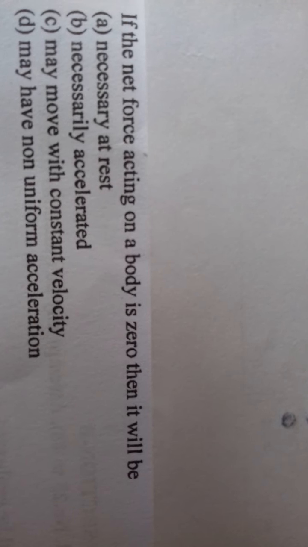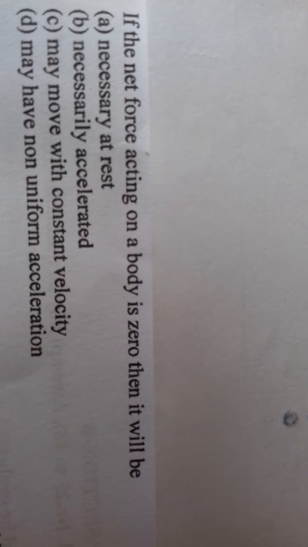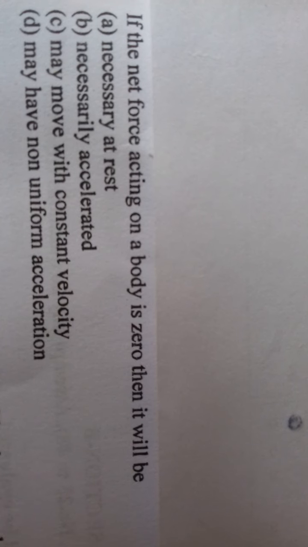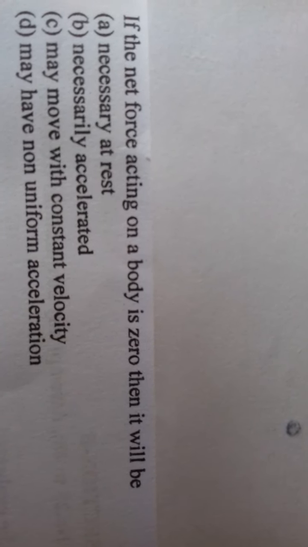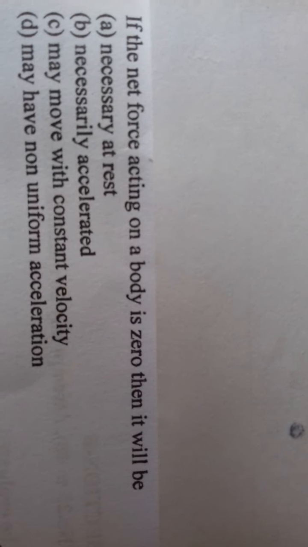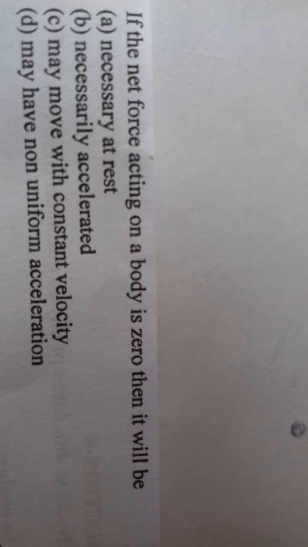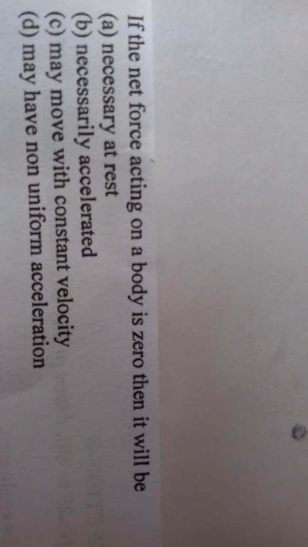We know that when net force acting on the body is 0, it means when F is 0, then from Newton's second law of motion, F is ma, so a will be 0. Means a is what? Acceleration. No acceleration will be produced. It means the body will maintain its state of rest, right? Or if it is moving with some uniform velocity, it will continue to move with the same uniform velocity as per Newton's first law of motion.